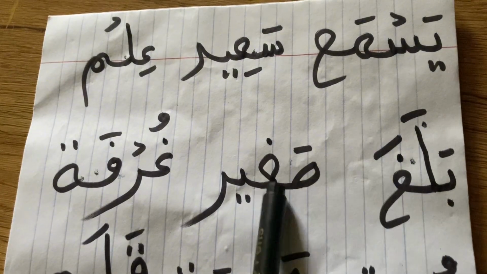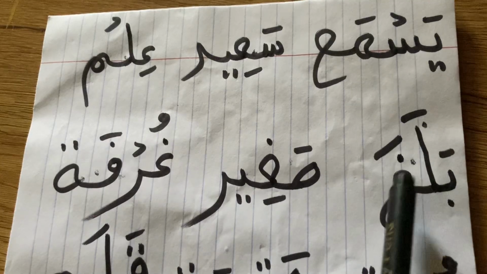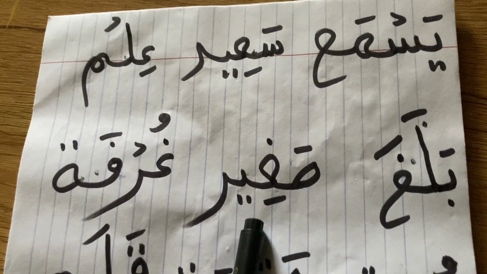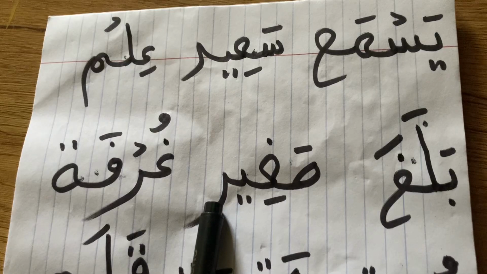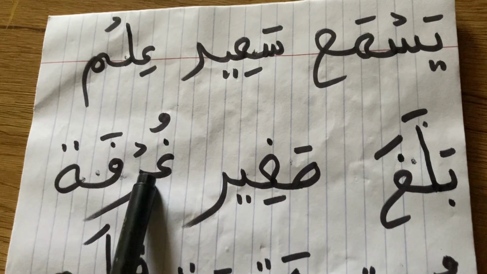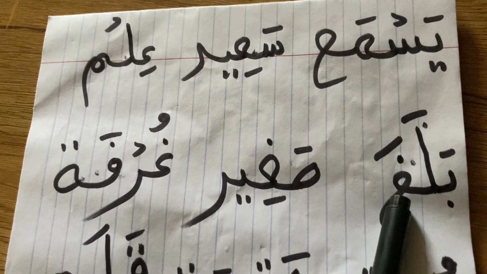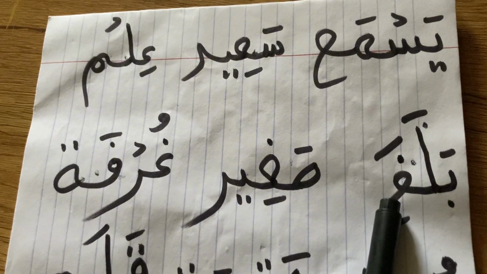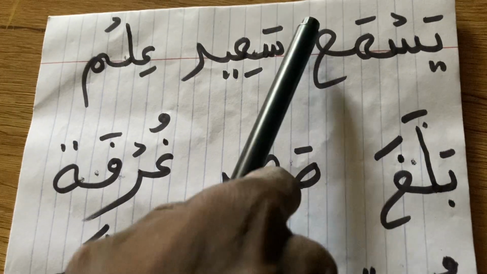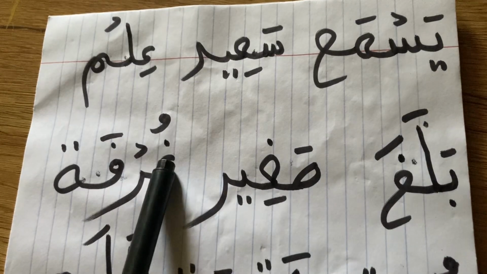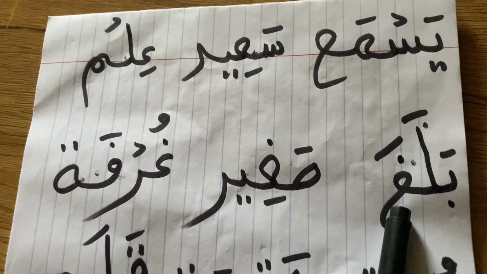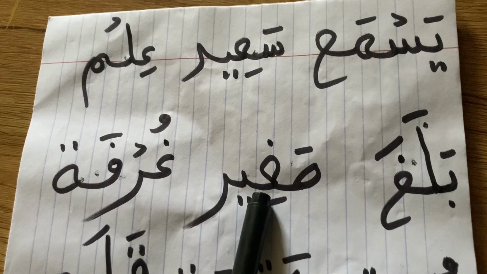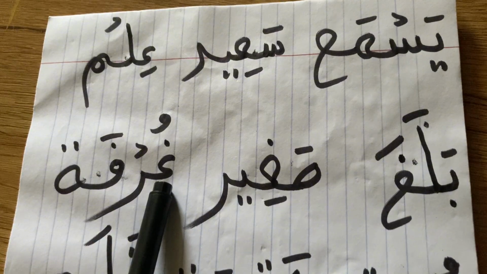Now, this is Ghainun. Balagha, Saghir, Ghurfatun. You see this Ghainun, you can see it. Ainun and Ghainun are all the same. The only thing that differentiates them is the dots. You can see this one has more dots, and this one has dots. This Ghainun you can only see at the end of a word, and this Ghainun you can only see at the center, and this one you can only see at the beginning.